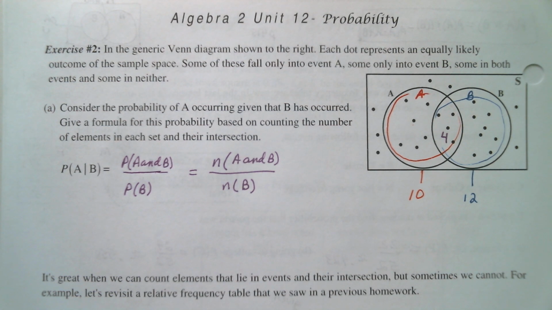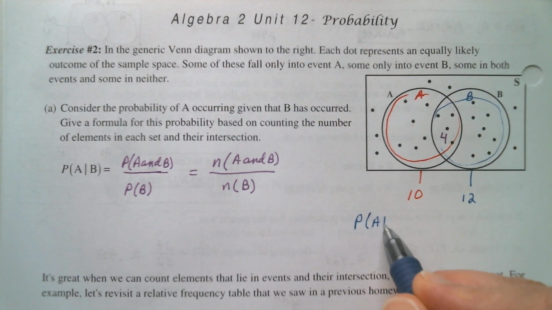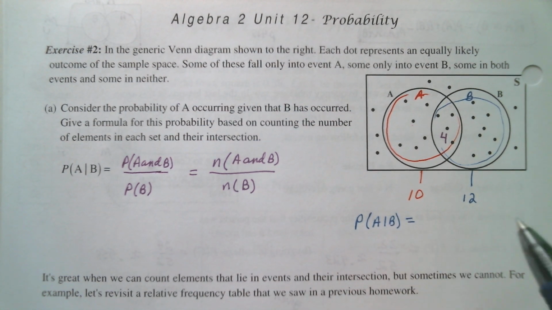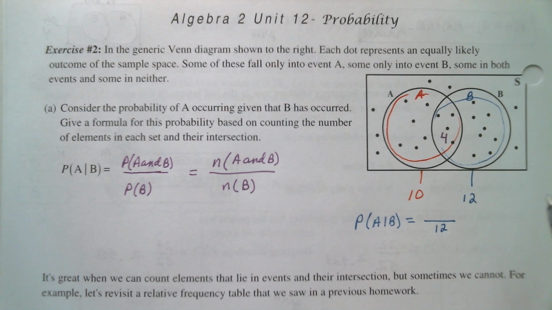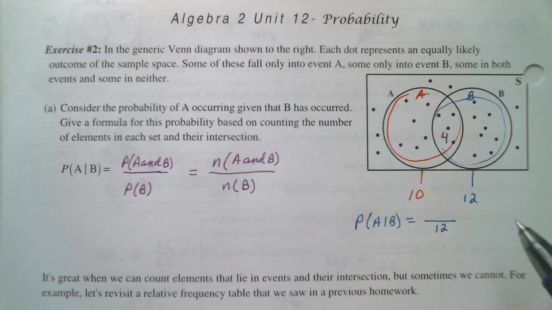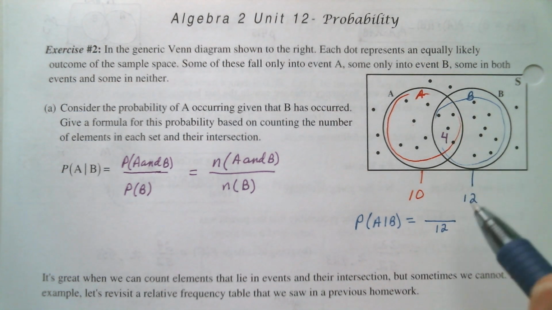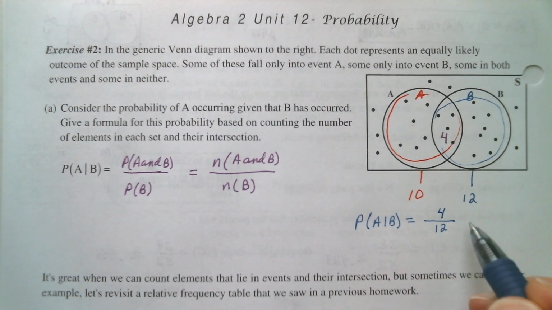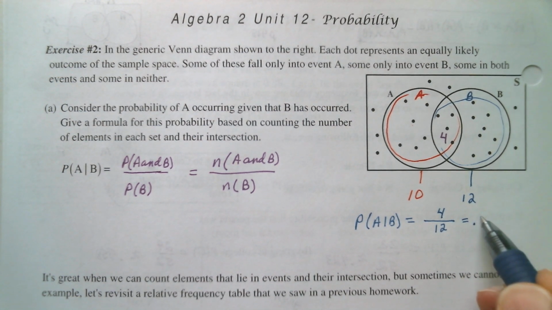So the probability of A given B would equal, looking at actual numbers, the denominator is 12 and the intersection is 4. So that's 4/12, which is equal to 1/3, or 0.3 repeating.